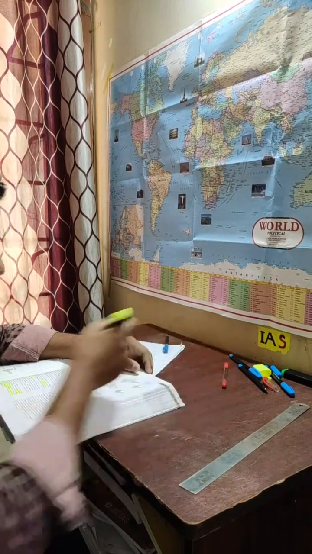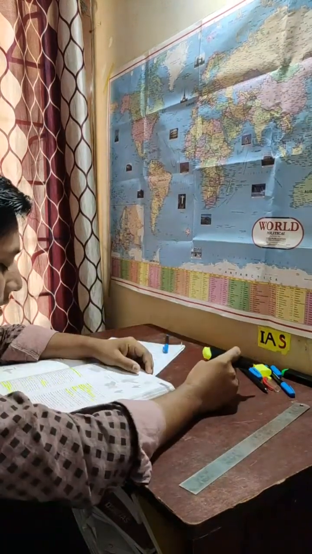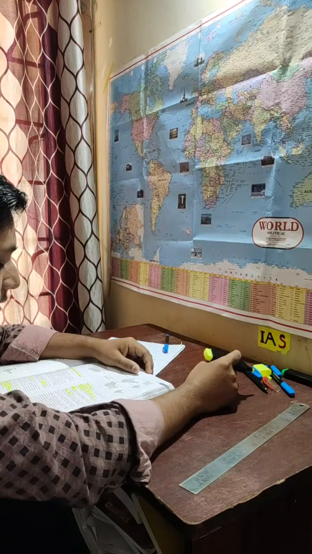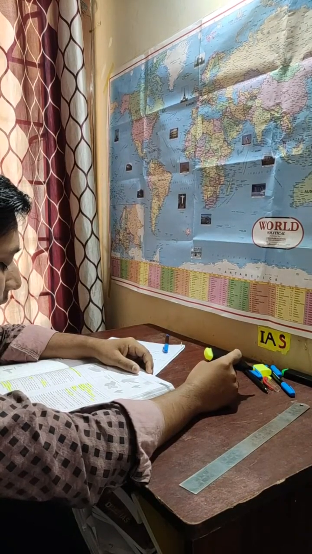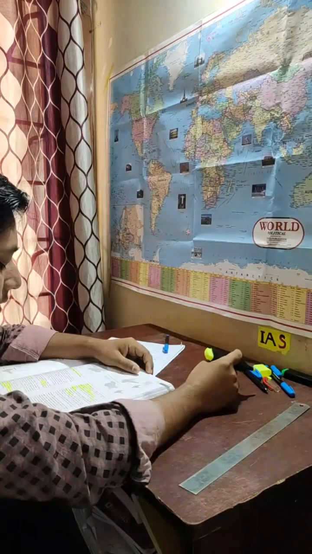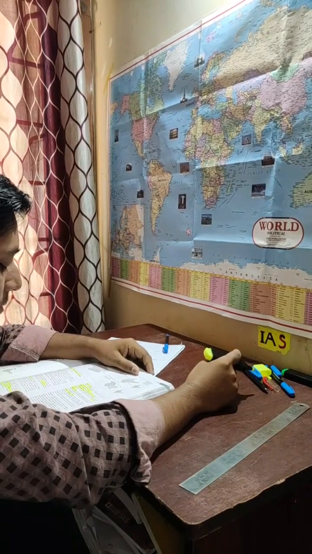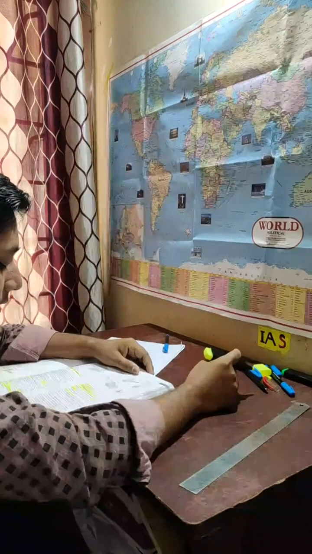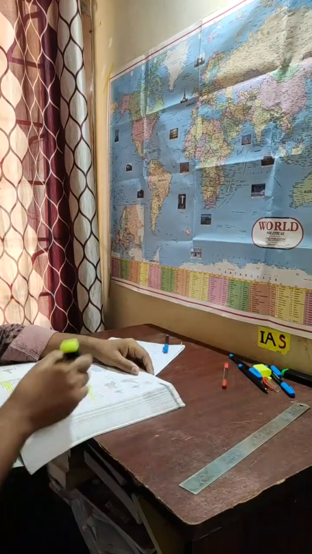Madhya Pradesh, 1956. It was the Central Provinces and Berar under British rule, merged with Madhya Bharat, renamed Madhya Pradesh, and became India's second largest state in 1956.